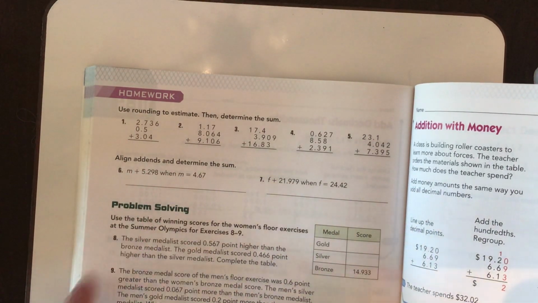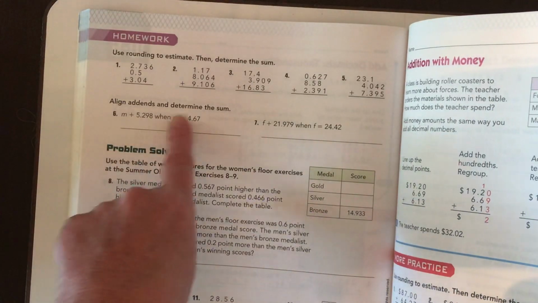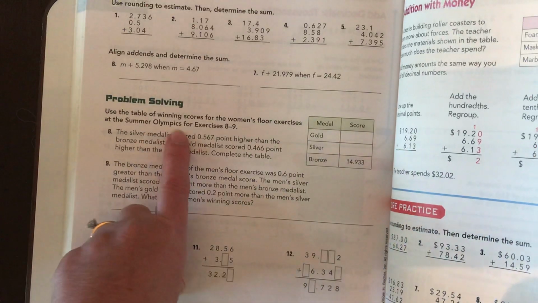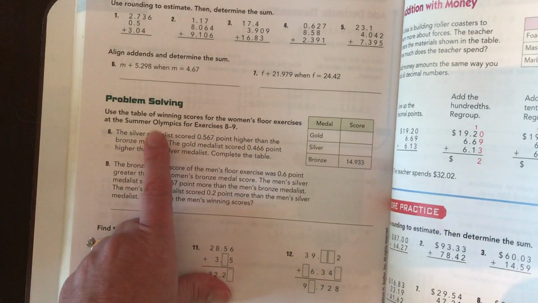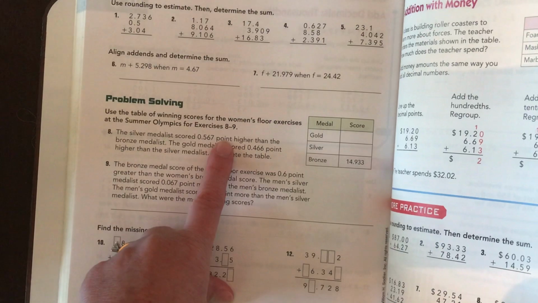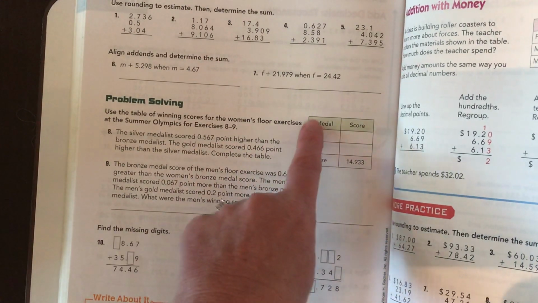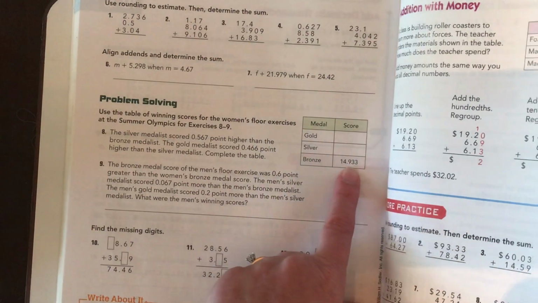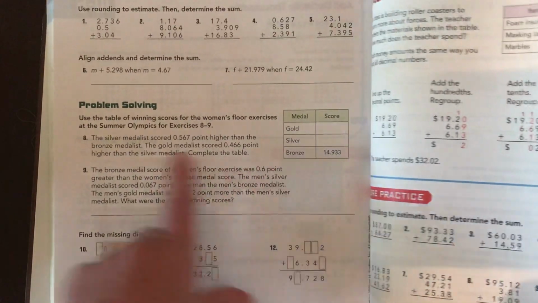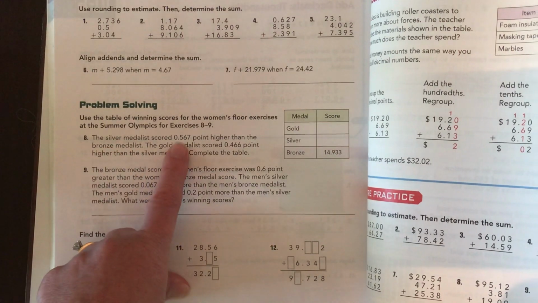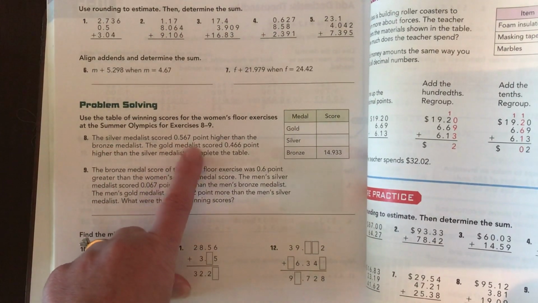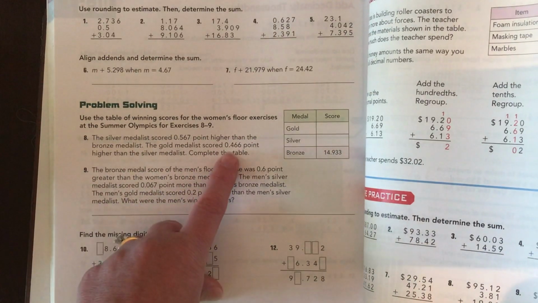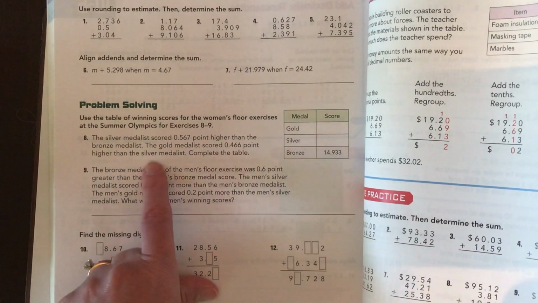Okay, and let's look at the problem solving. And so you have to write down these numbers. You can write it on the side or on a piece of paper. Okay, it says use the table of winning scores for the women's floor exercises at the Summer Olympics for exercises 8 and 9. Okay, so we can see we have the medals, gold, silver, and bronze, and then the scores. And we see the bronze medal score right here. Okay, and it tells us that the silver medalist scored 567 thousandths of a point higher than the bronze medalist. The gold medalist scored 466 thousandths of a point higher than the silver medalist.